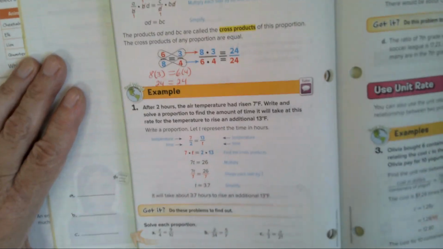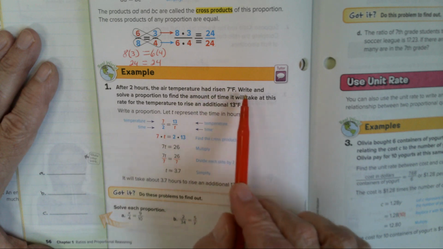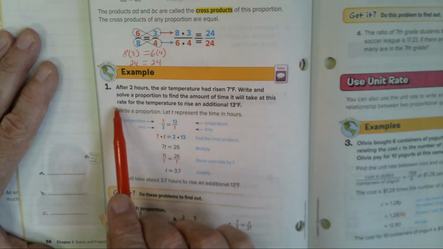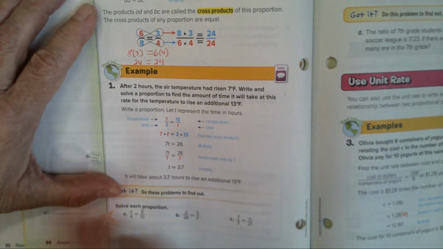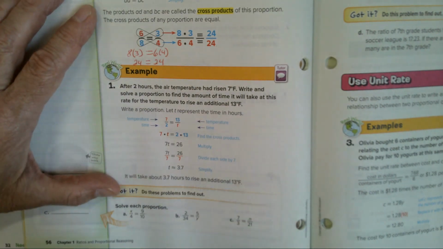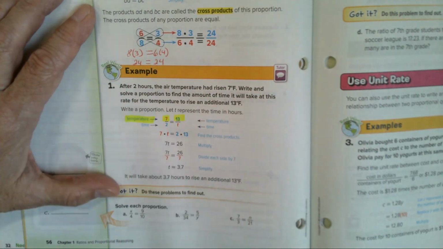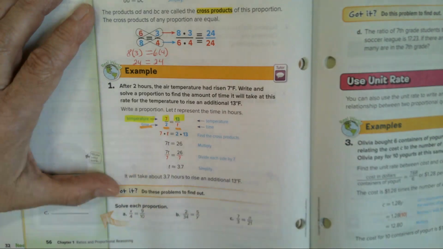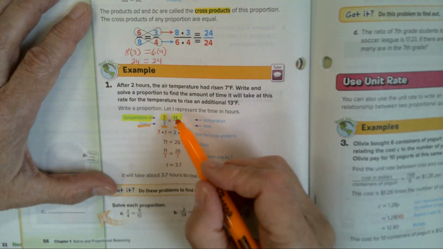All right? Let's look at example 1. In 2 hours, the air temperature has risen 7 degrees. Write and solve a proportion to find the amount of time it will take at this rate for the temperature to rise an additional 13 degrees. Now, this is what's important: labels. Okay? They put temperature on top. So this is a temperature and that's a temperature. Got it? So all the temperatures are on top and they put the time on bottom. Time. Okay? So then you set up a proportion. You know that 7 over 2 equals 13 over t.